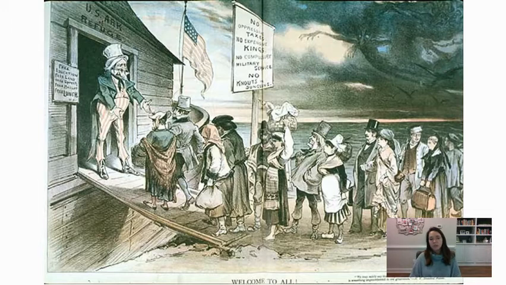So this is a political cartoon that I think is important. This is another Joseph Keppler, which we've talked about a lot. I don't know if you can see that this is titled Welcome to All. And this was done in 1880. And what you can see here is kind of an allusion, right, to Noah's Ark. So you see Uncle Sam standing here at the entrance of the U.S.